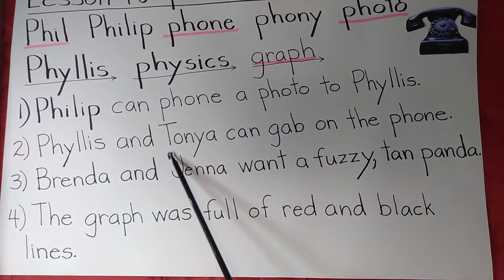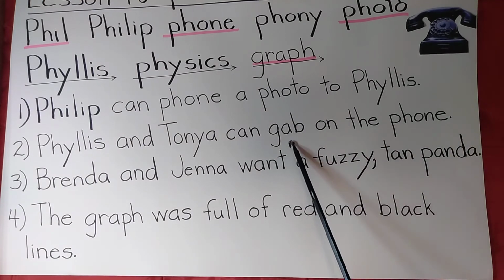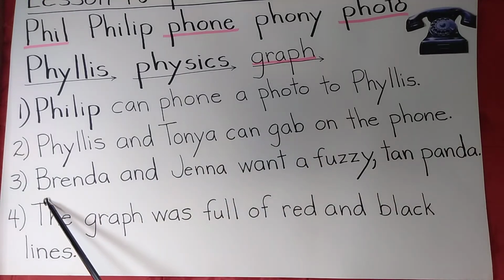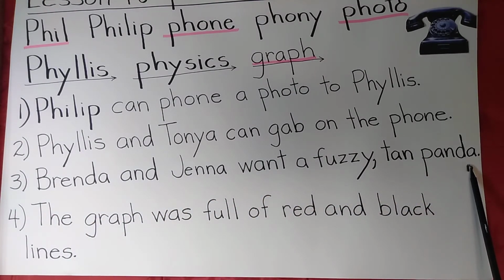Number 2, Phyllis and Tanya can gab on the phone. Now, gab means they can just talk about things that really aren't important, but just enjoyable things that these two girls wanted to talk about. So this is true.